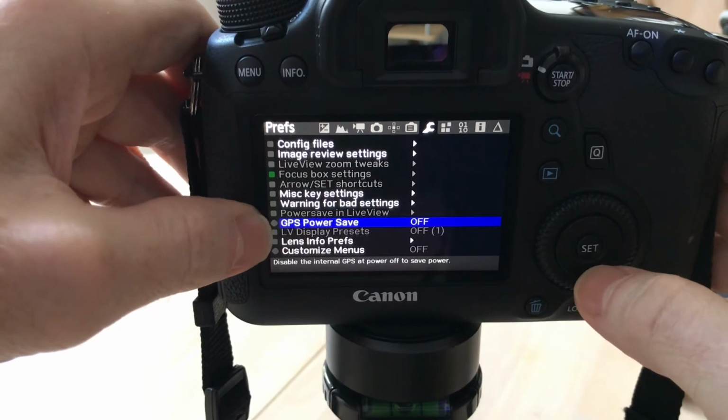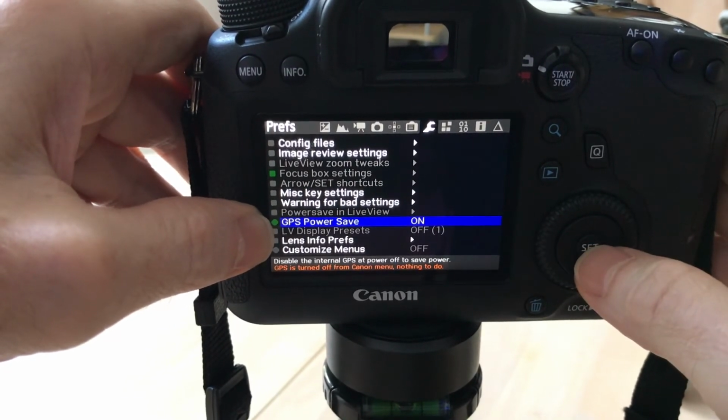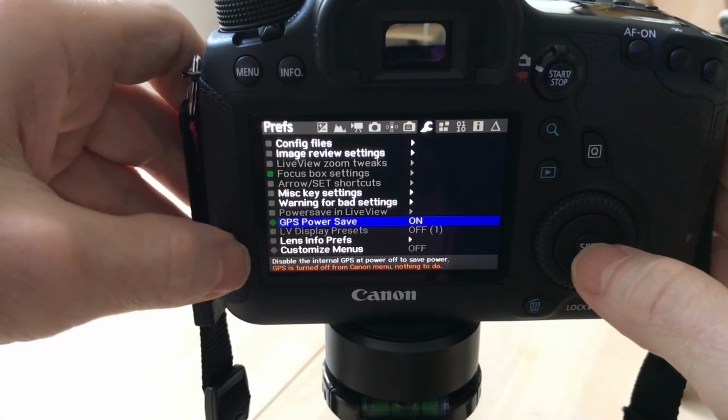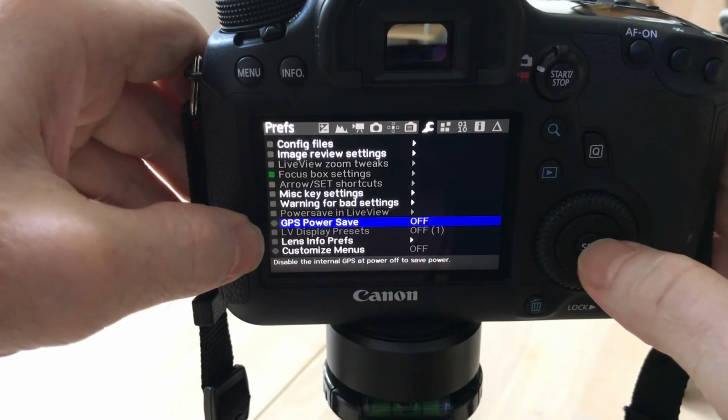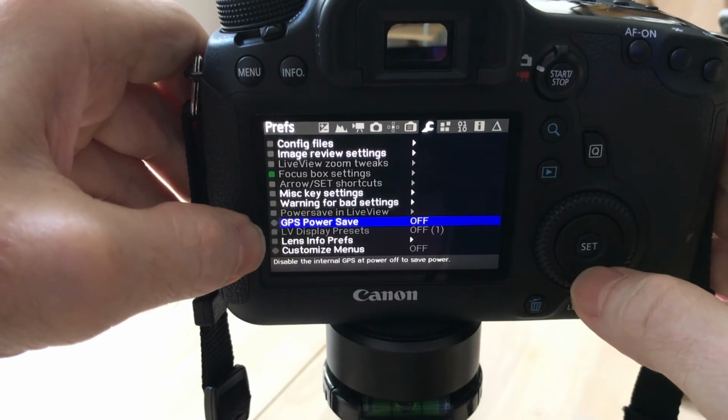Then we have your GPS power save. That's basic on and off. I have my GPS turned off on the camera currently, so it says there's nothing it can do at this moment. But that's just the option of turning your power save on and off for the GPS.